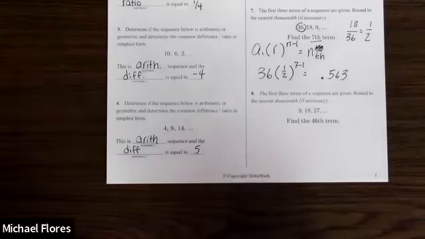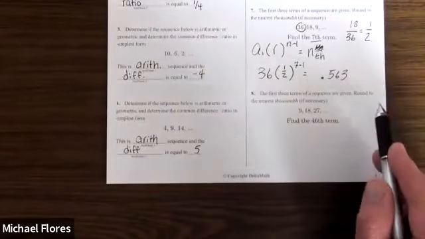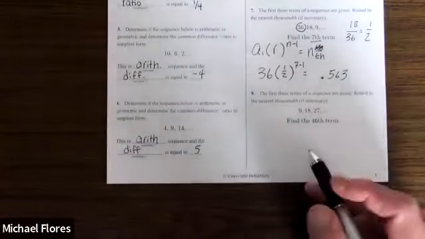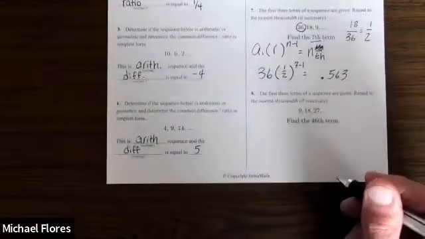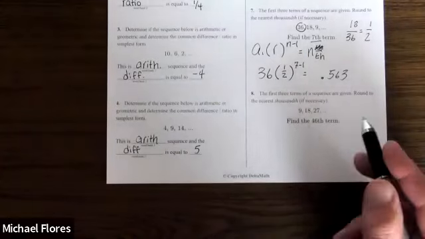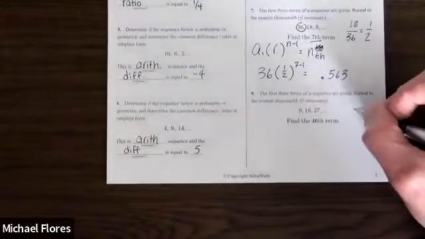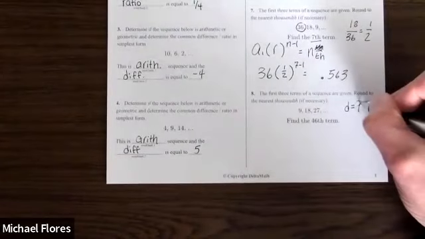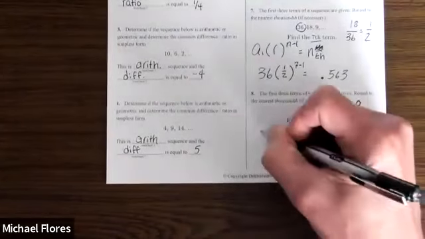Example 8. The first 3 terms of a sequence are given. They want us to find the 46th term. Now we have to figure out, is it arithmetic or geometric? In this case, arithmetic. They are adding by 9 each and every time. So we have a difference of 9 here, which means since it's arithmetic, that's going to require a different formula.